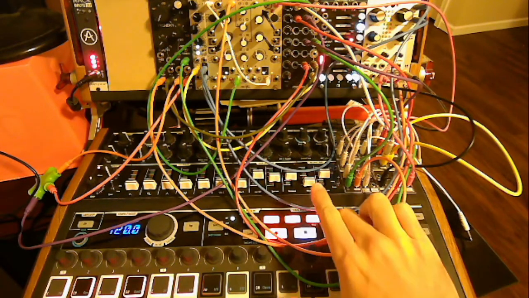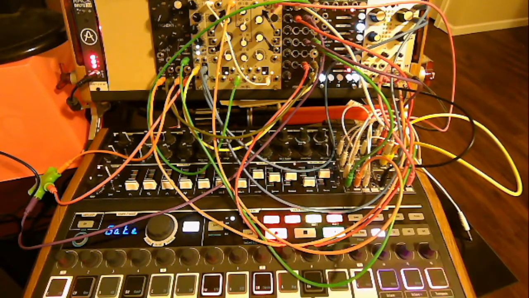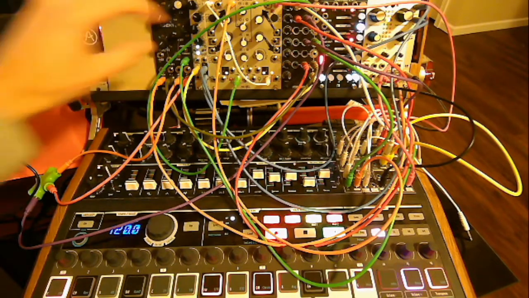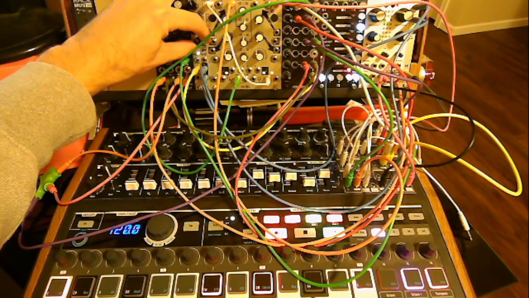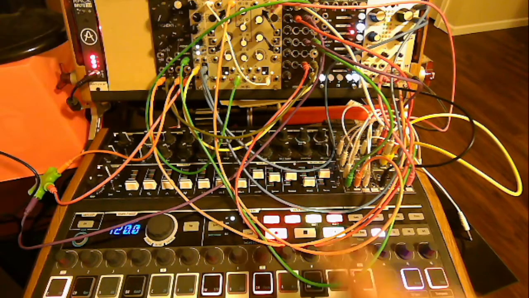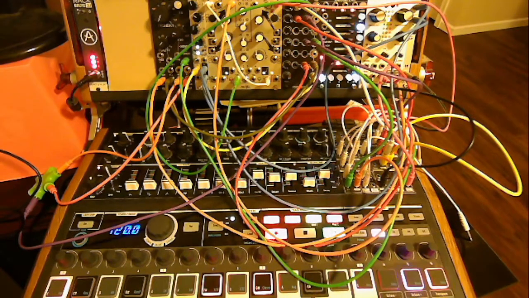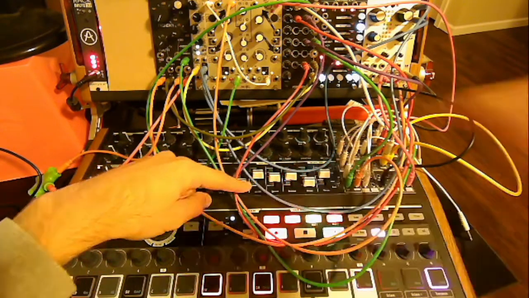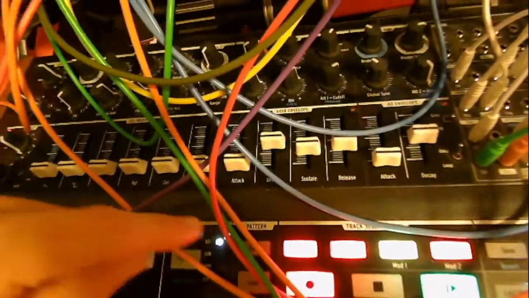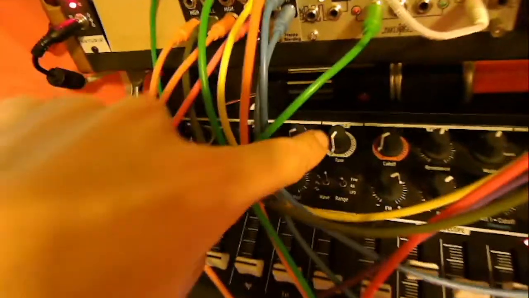Let's start with the bass drum. On my velocity track, I've set it to gates and it's just running some gates here. That's then triggering my ADSR, which then in turn is patched in the bay to control the pitch of oscillator 2.